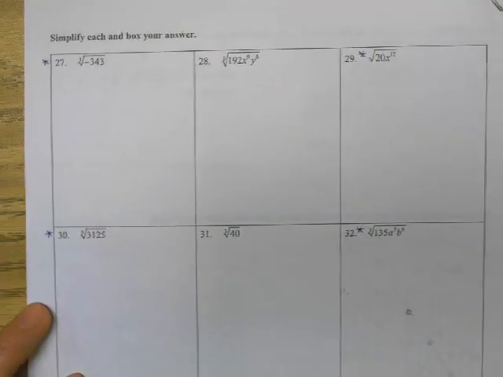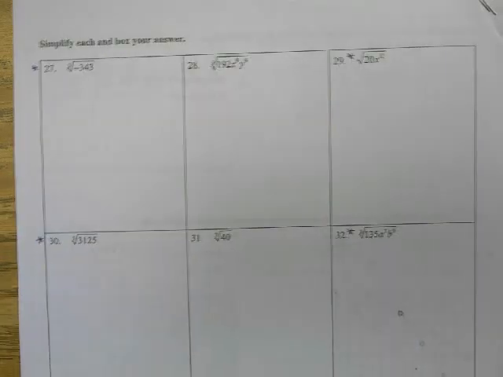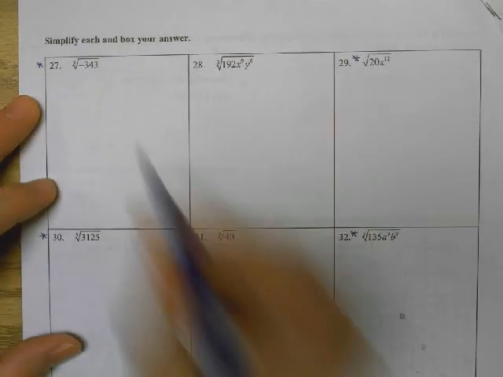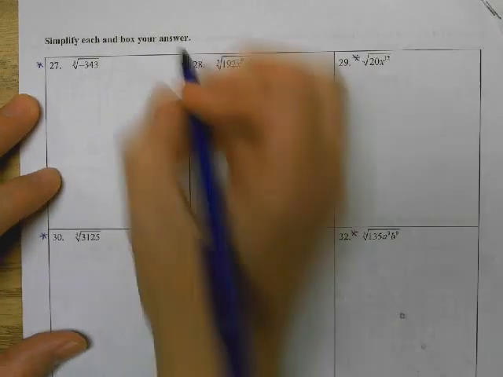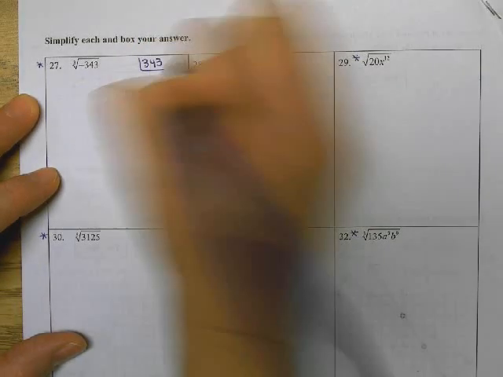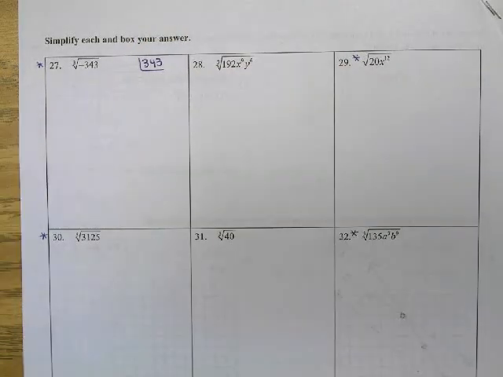All right. On the back, you are simplifying the nth root terms. So I've picked a few of these out to do. Remember, when we have cube roots, we can have negatives. So I'm going to try to break down 343 into its prime factorization.